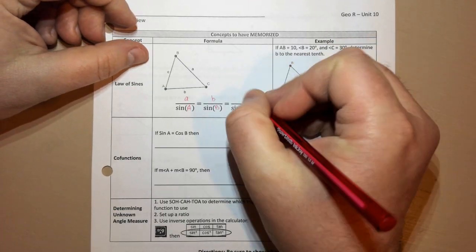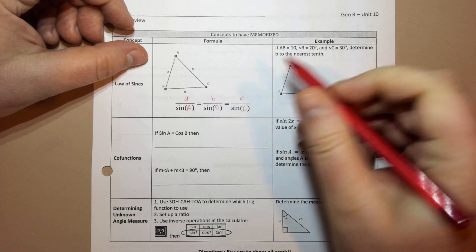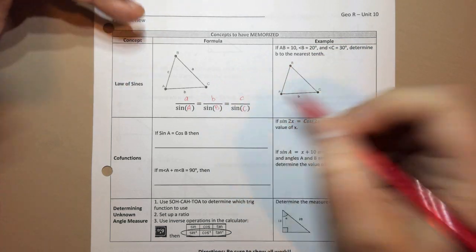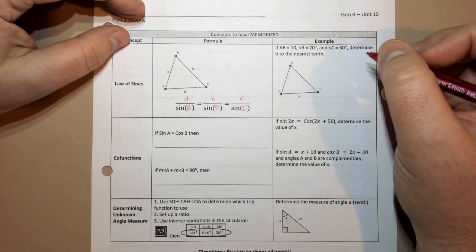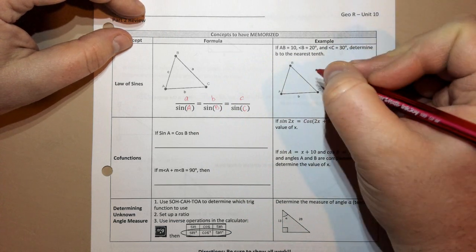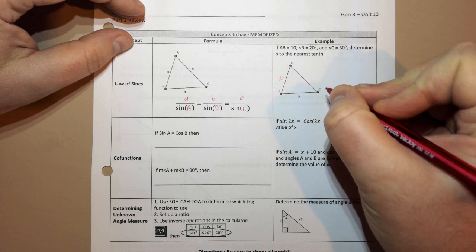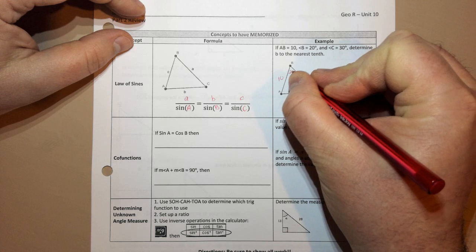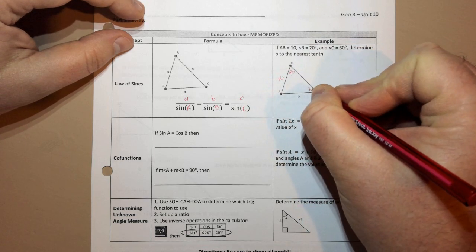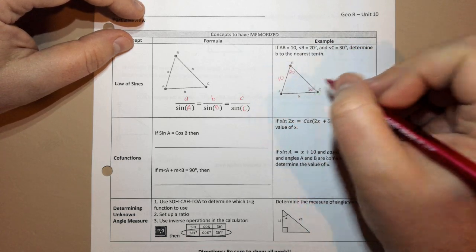Or we can do C over the sine of C. And remember, the letters are arbitrary, so if it's D, you can use D, it doesn't matter. So for the first example, we know AB is 10, so make sure you label this on your figures. Angle B is 20, angle C is 30, and I'm looking for B to the nearest tenth.